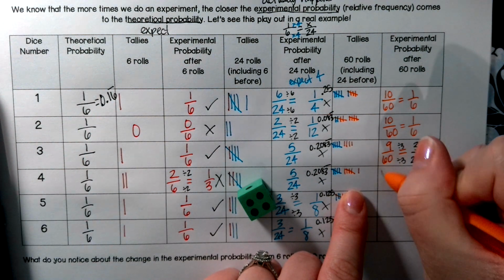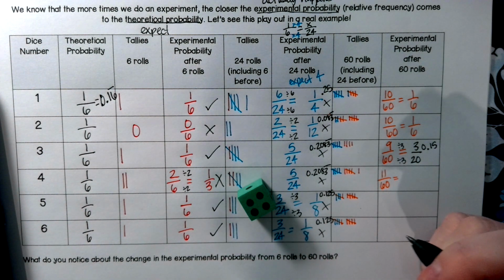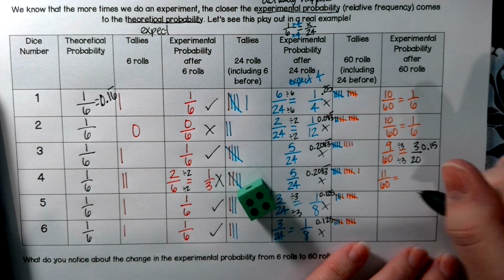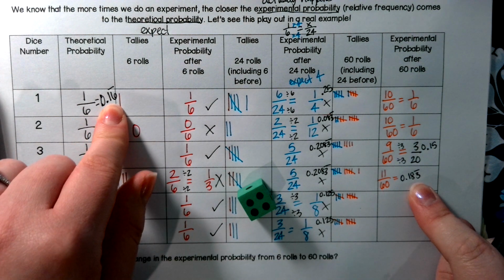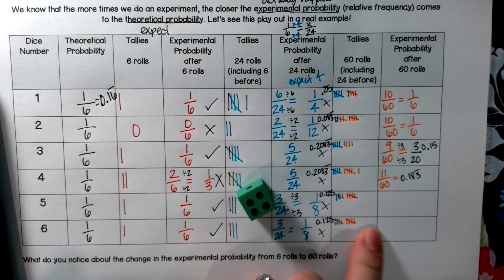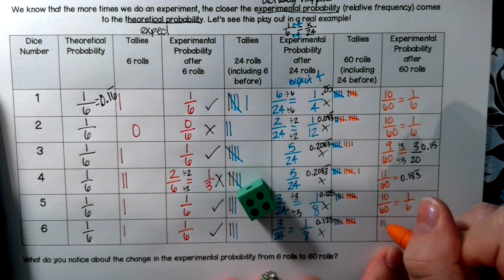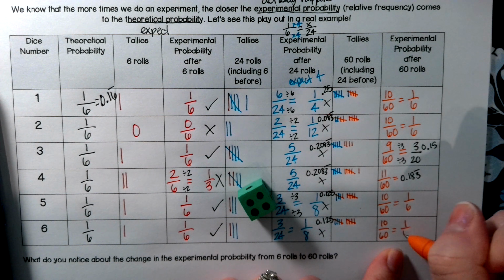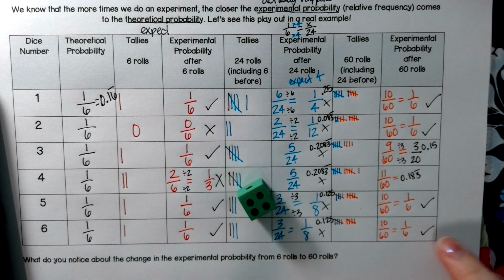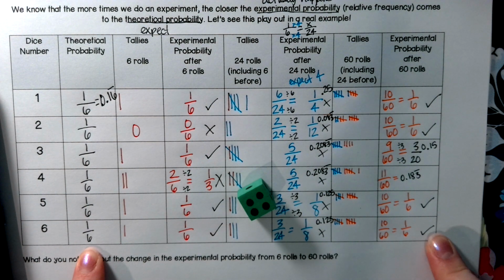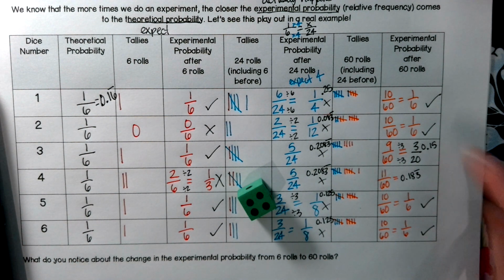This one we had 11 out of 60. In decimal form, we get 0.183 repeating. Again, very close to that 0.16 repeating. And then our last two were another 10 out of 60, which simplifies to 1/6. So out of all those numbers, 4 of them are exactly matching the theoretical probability. And then these two, this was one more roll, this was one less roll than what we would expect.